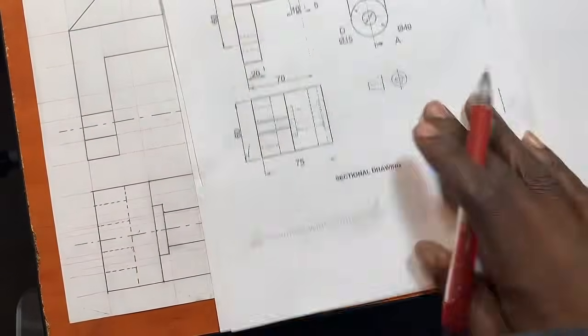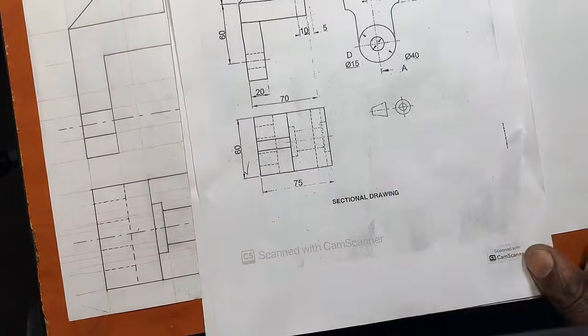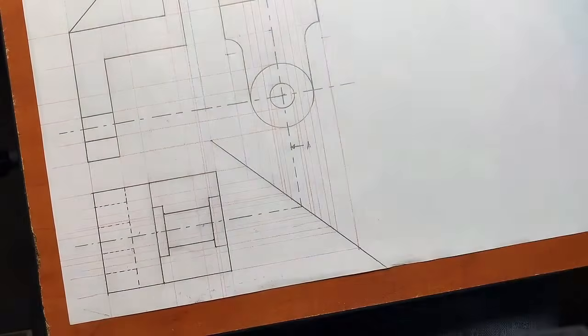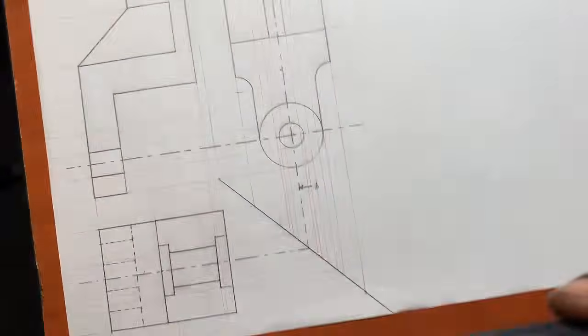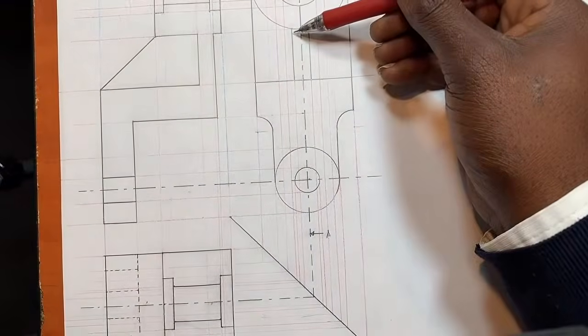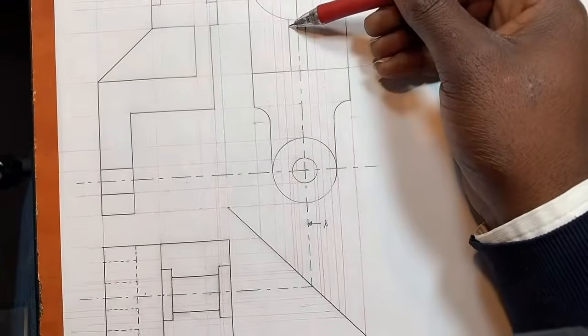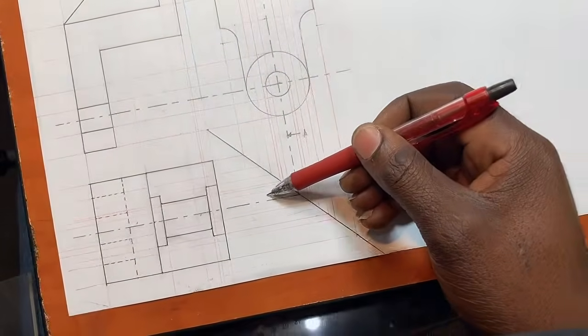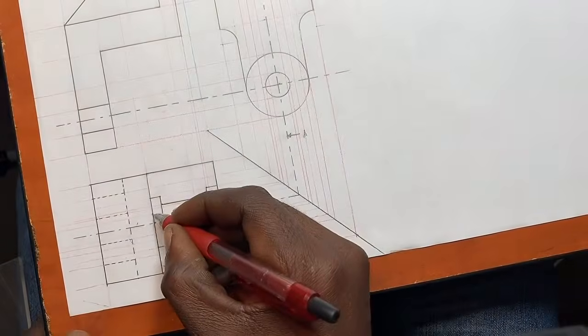Then this supporter, we're still going to see it clearly. We are not even going to record any dimension. Remember, we've projected their constructional line, which is this one. There it goes. It's the first one away from the center, so which means it's that one.